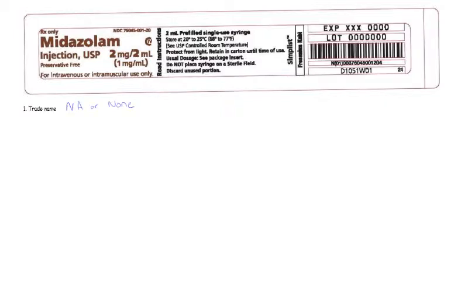The next item to identify on the medication label is the generic name. On this label, the medication name is midazolam.